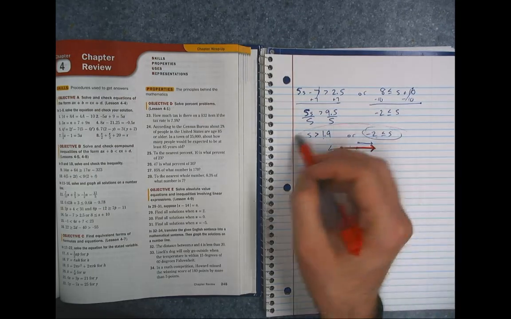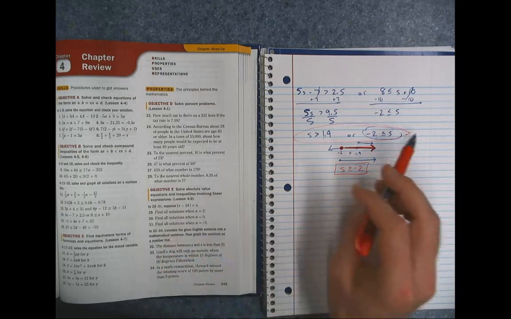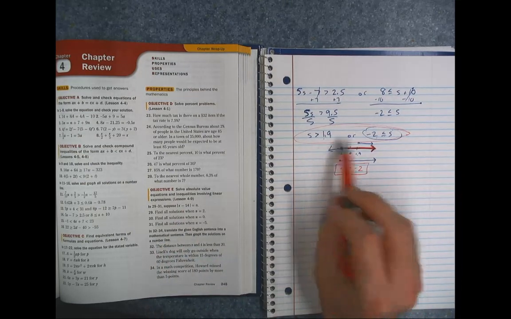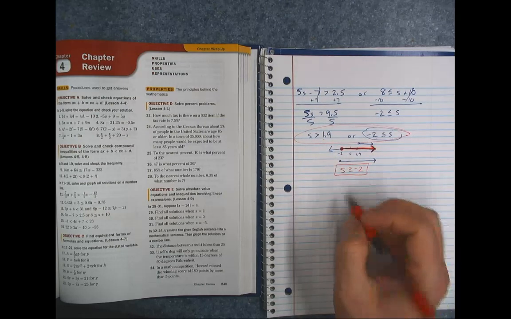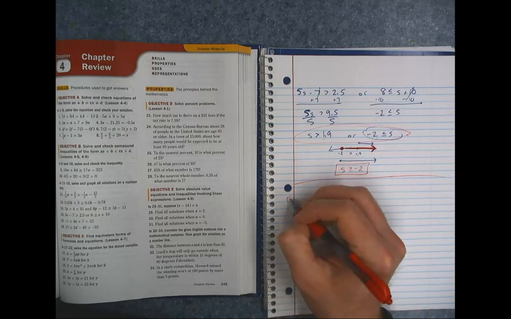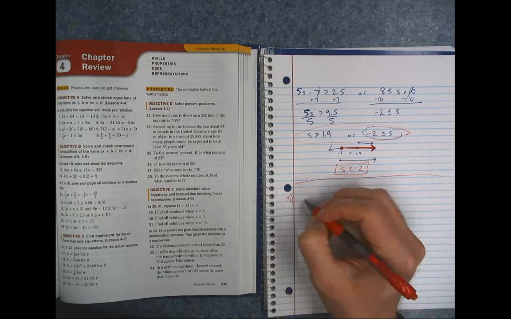Okay, so it's kind of like simplifying it. This isn't incorrect, but there's no need to say all of this. If you just say this, it encompasses all of that already. All right, that was 14. 15.